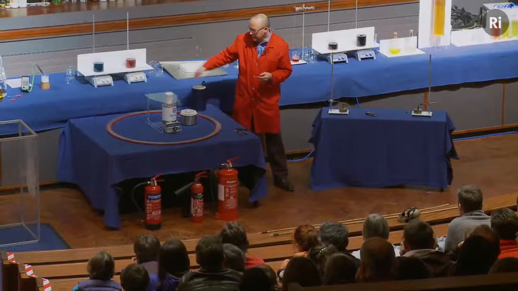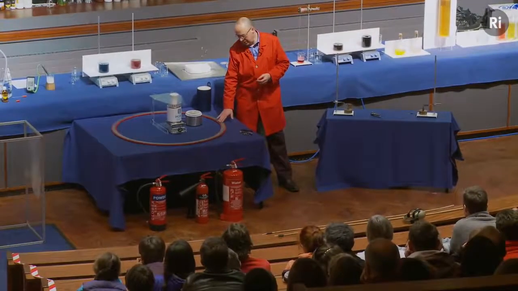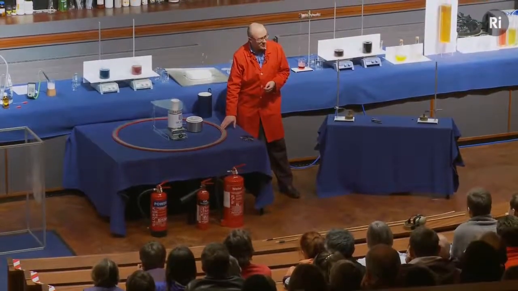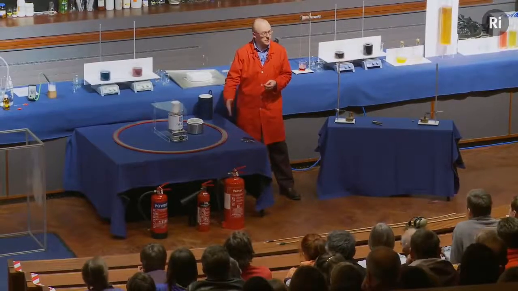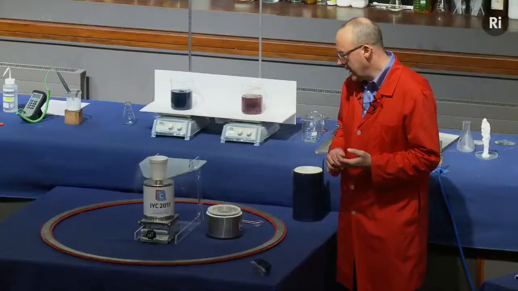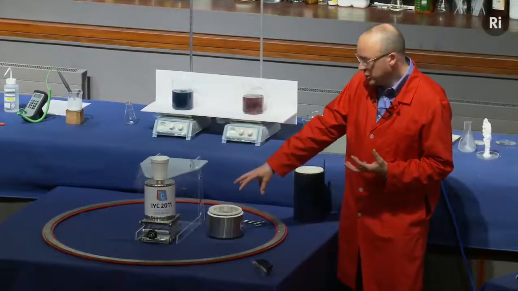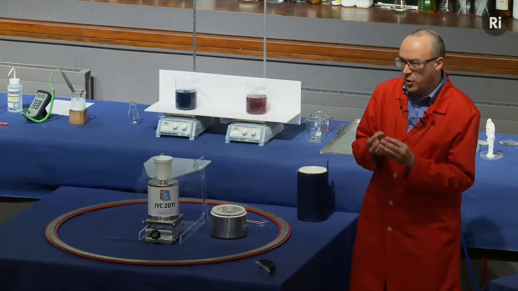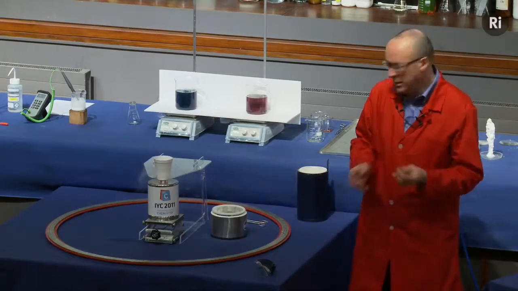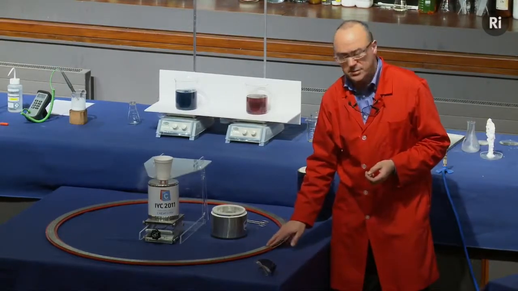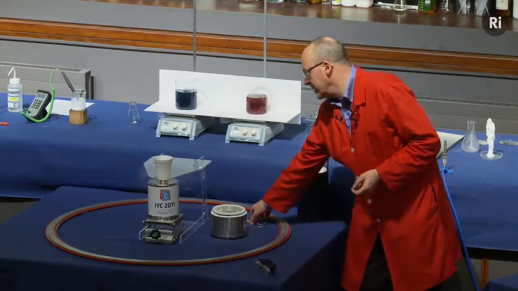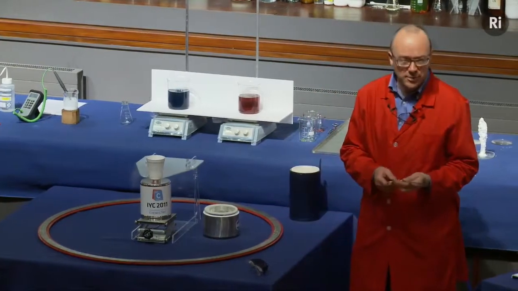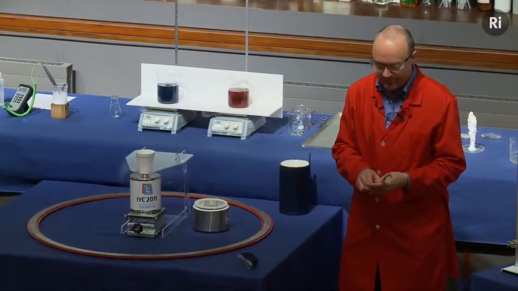So this ring is a ring made of steel, and it's covered in little magnets, very strong magnets. They alternate North Pole, South Pole, North Pole, and so on. And in a minute, when this is cooled down, we're going to see if that yttrium barium copper oxide can repel the magnetic field produced by these magnets. This just takes a moment or two to cool down.